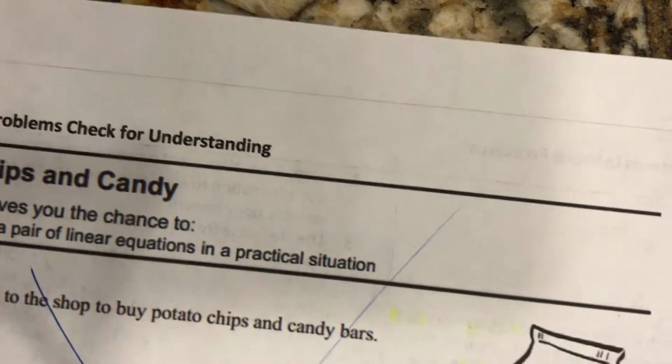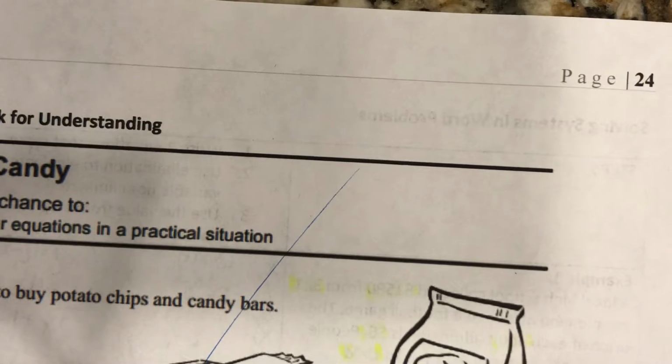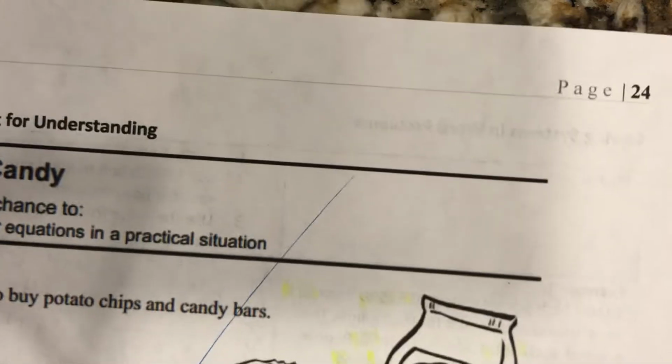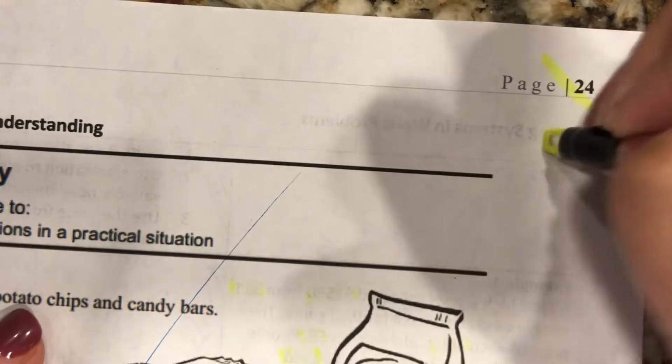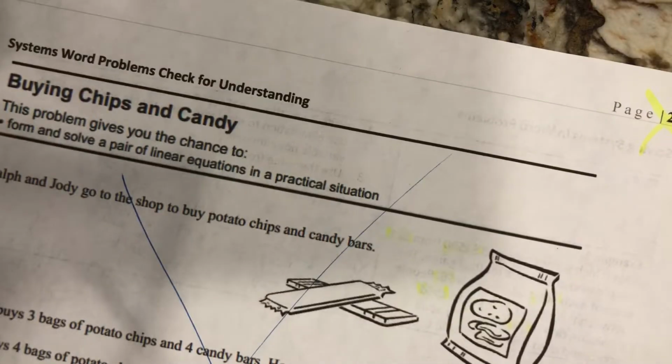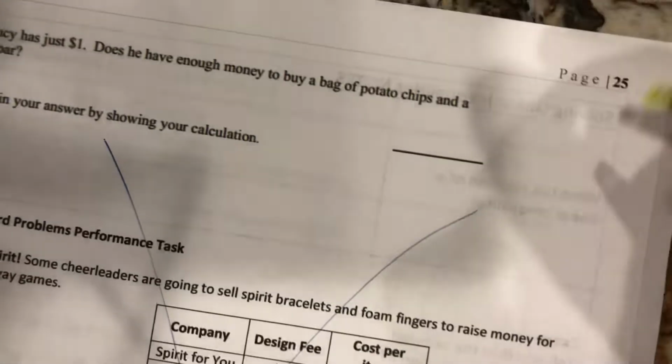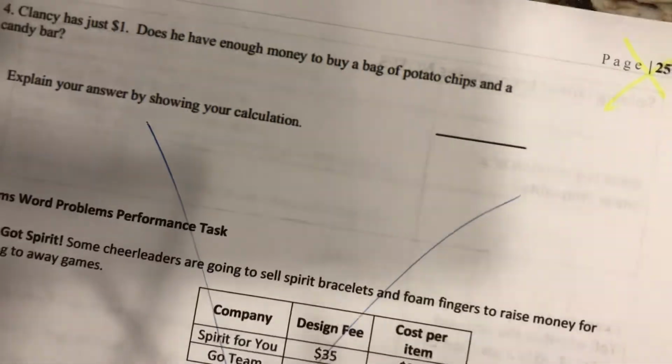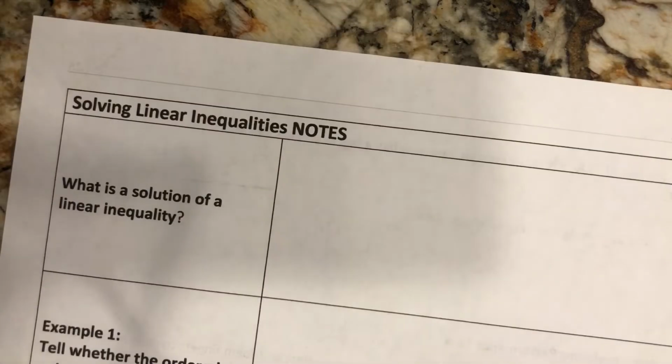I am going to be skipping a couple of pages. I did not like certain pages, so I am going to be skipping 24. So we're not doing 24. As you can see, there's a big ol' X on there. Same thing with 25. We're not doing page 25. Bad 25. But we are going to be doing page 26. So let's do page 26.